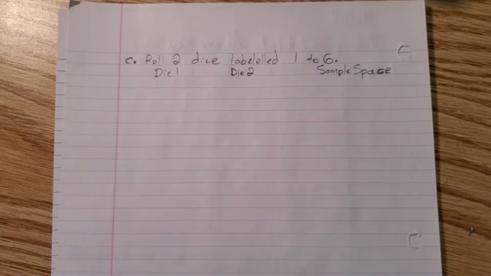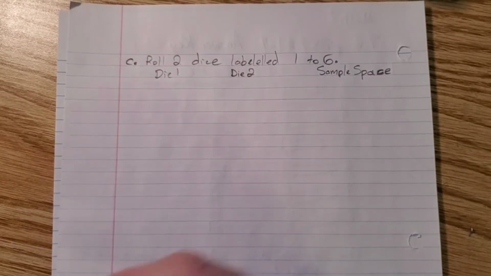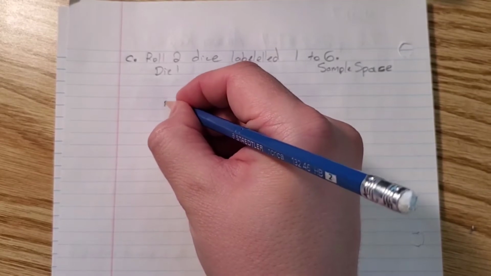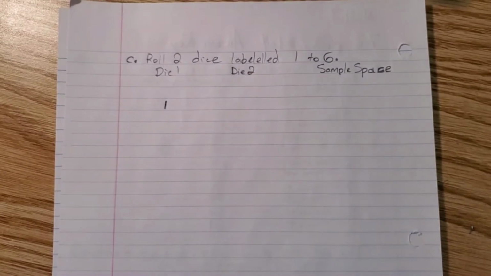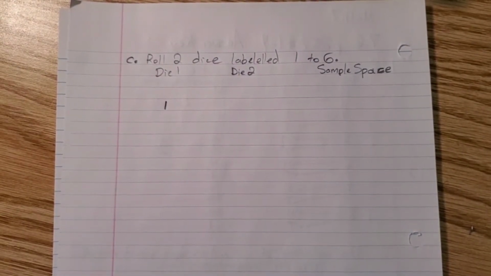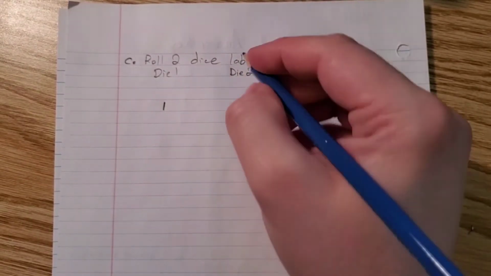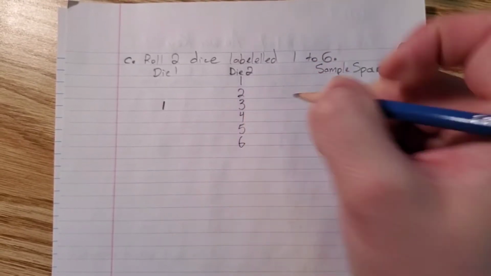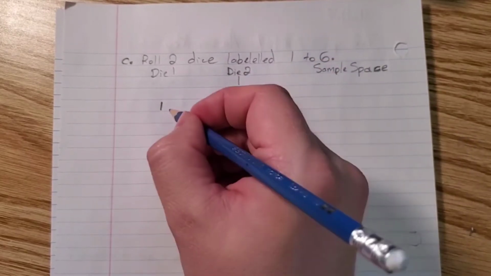All right, and 1C says we're rolling a pair of dice labeled 1 to 6. So each of them has the numbers 1, 2, 3, 4, 5, 6. So let's write down these options. Now you're probably noticing that I'm leaving some space here, and you might be wondering how I'm doing that. I know that the second option has 6 different values, 1, 2, 3, 4, 5, 6. So I leave that many spaces for 1 to have.